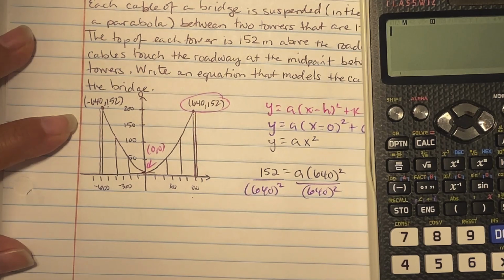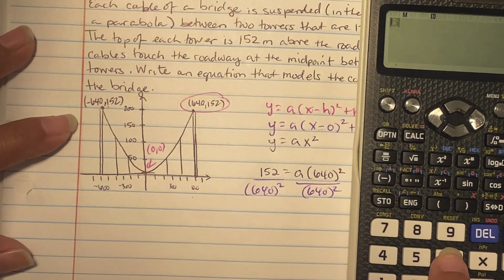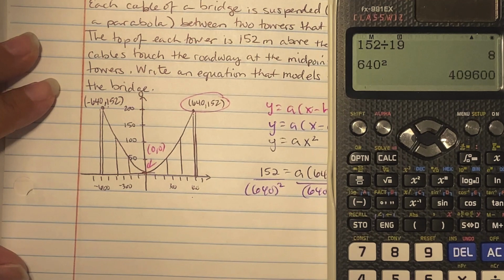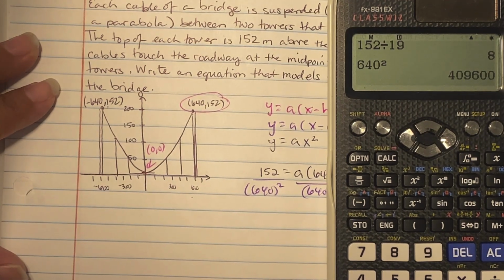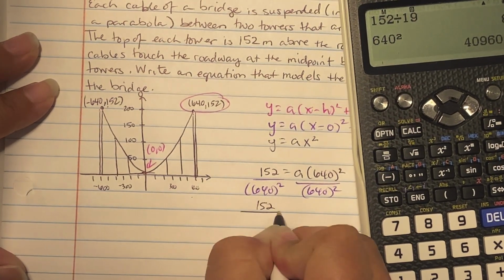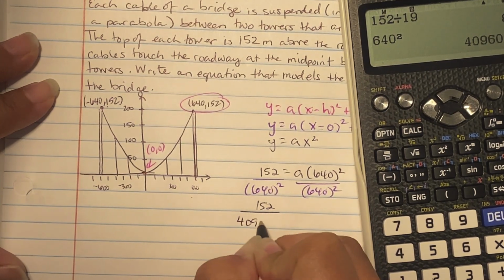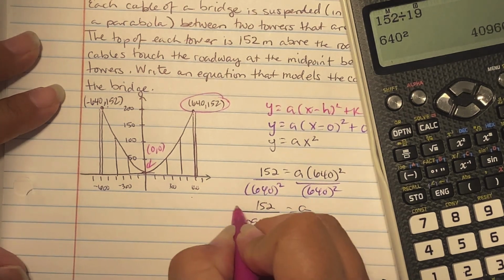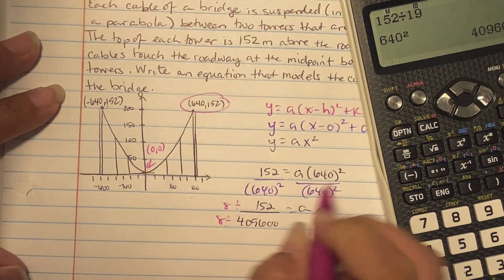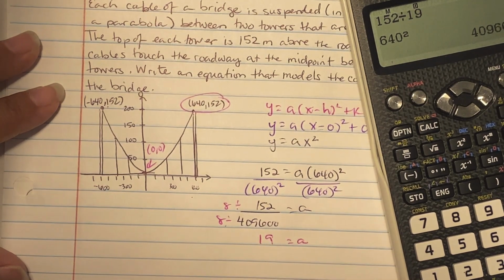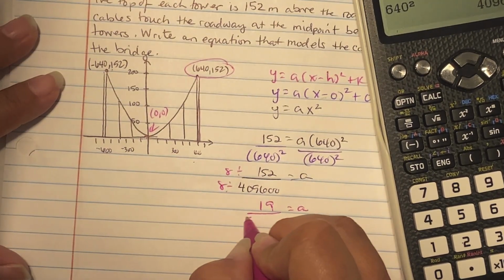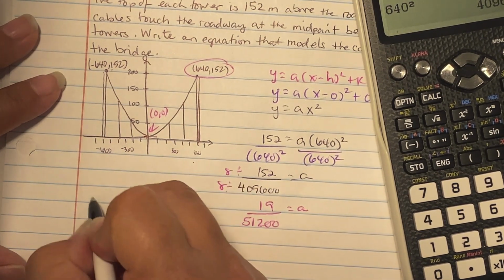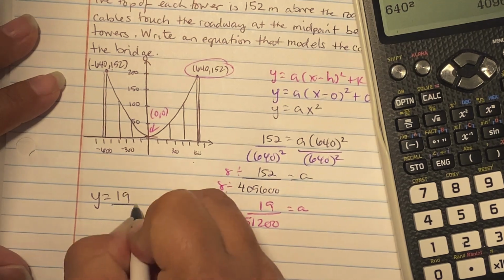So you need to do 640 and square it. So we have 152 over 409,600 equals a, which can be reduced. They're factors of the number 8. So you're dividing both numbers by 8. So the a value is 19 over 51,200. So our general equation right now is y equals 19 over 51,200 x squared.